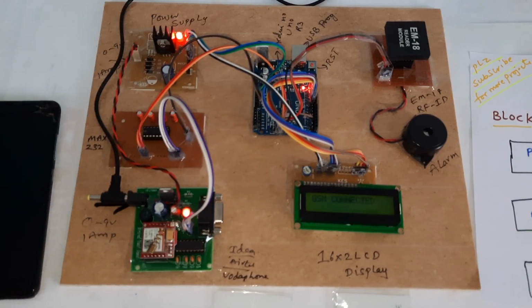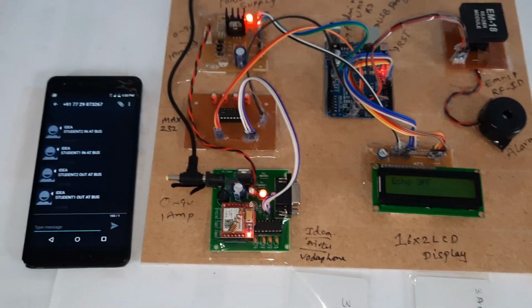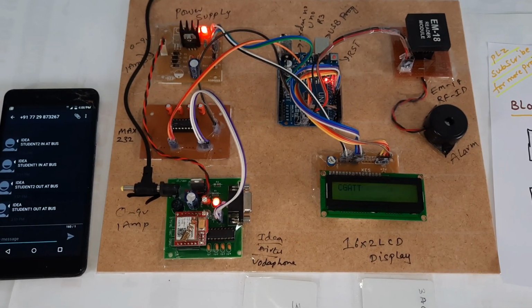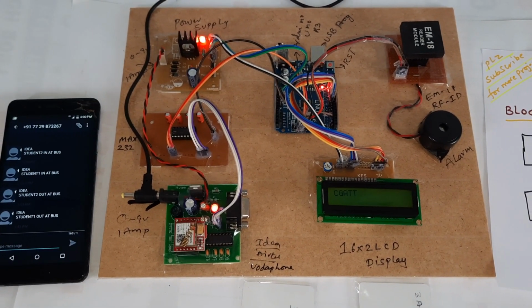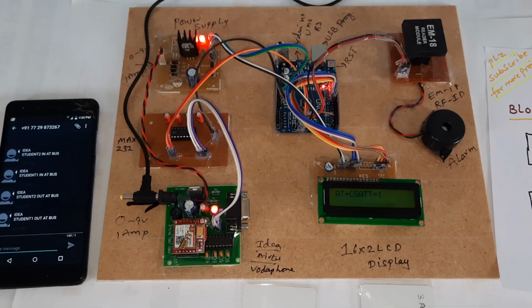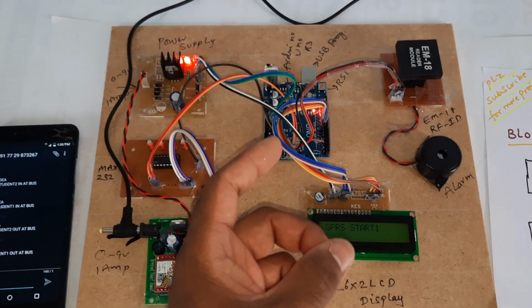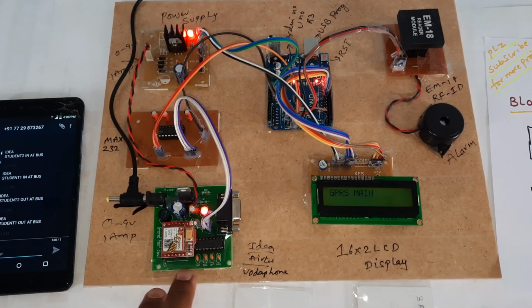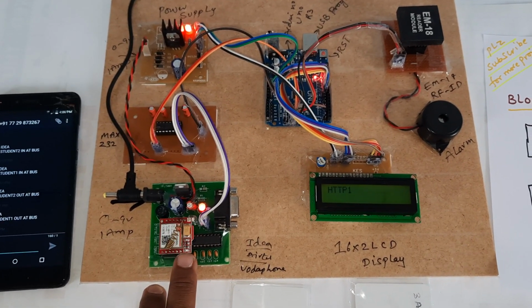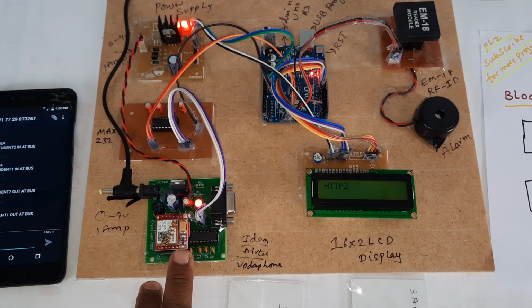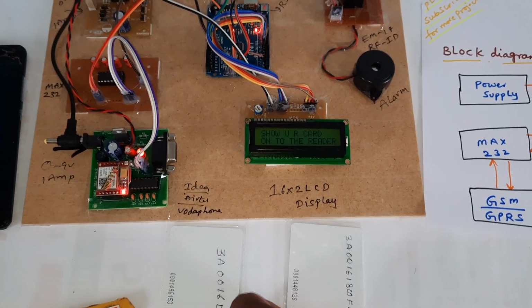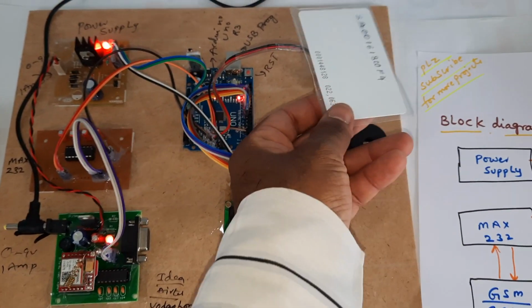I'm getting the alerts. Text message CGATT. It is sending the GPRS internet command to this GSM modem. Once the internet is enabled, the LED blinking starts. It is taking the internet of the cell phone tower. So show your RFID card. Now I'm going to show the RFID card onto the reader.